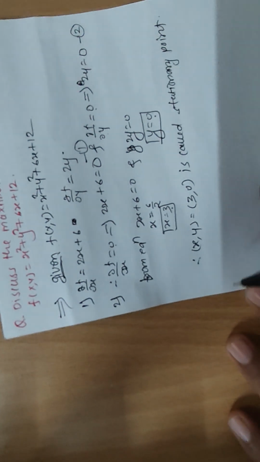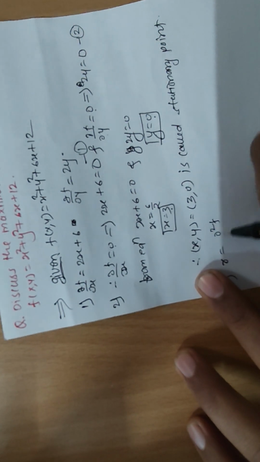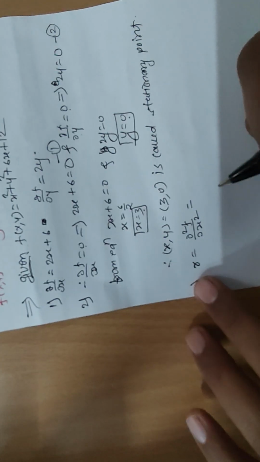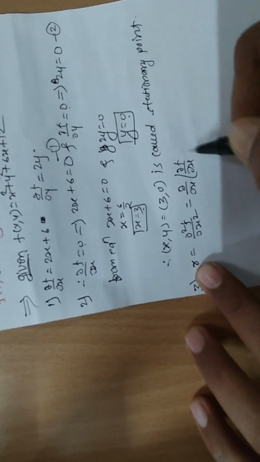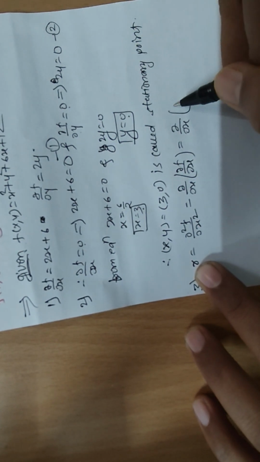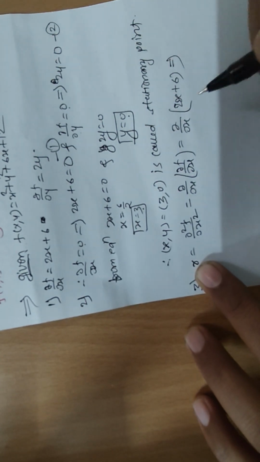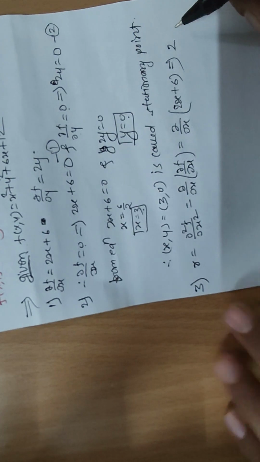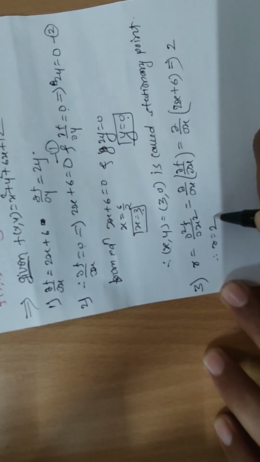Now move to the next step. What is the next step? Next step, find r. What is r? r is the second partial derivative of f with respect to x. Okay, now how to find? First find del upon del x in bracket del f upon del x. What is the value of del f upon del x? It is 2x plus 6. Then differentiating this term once again with respect to x, we get only 2. It means that r is equal to 2. Therefore r is equal to 2.